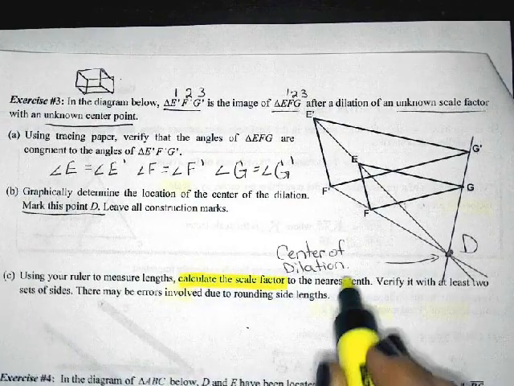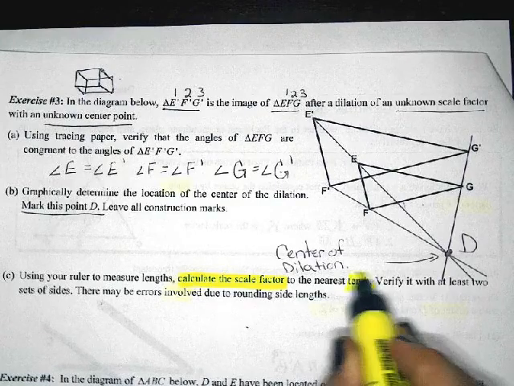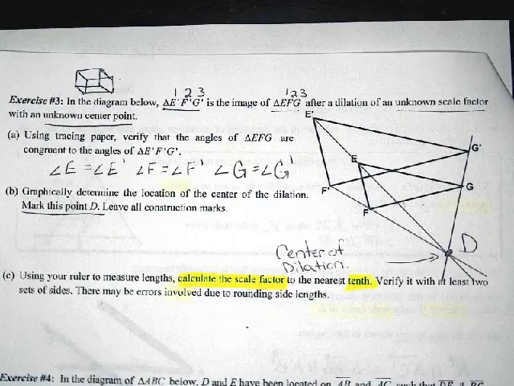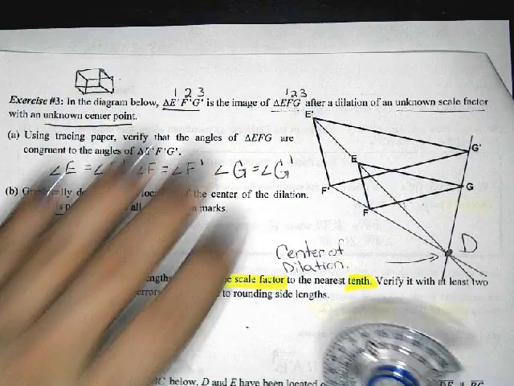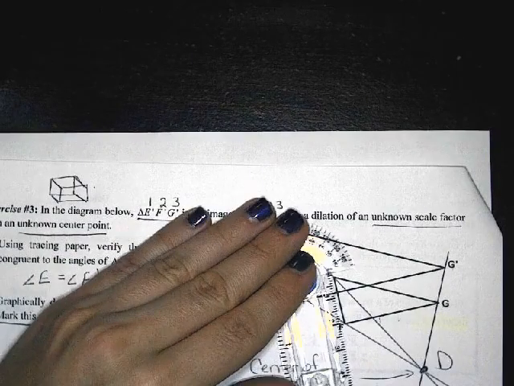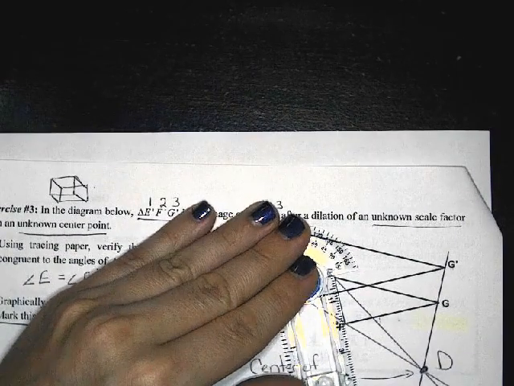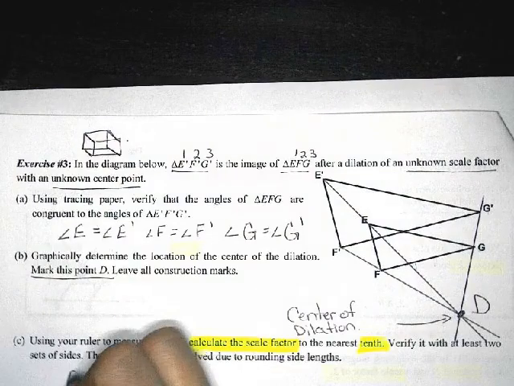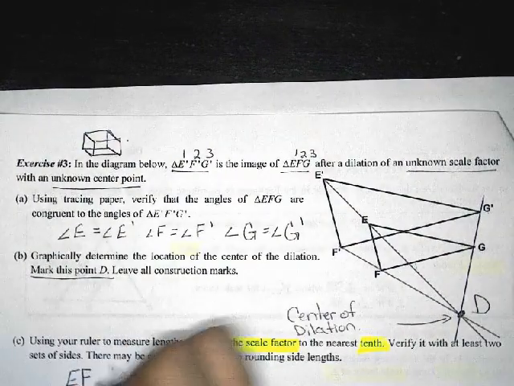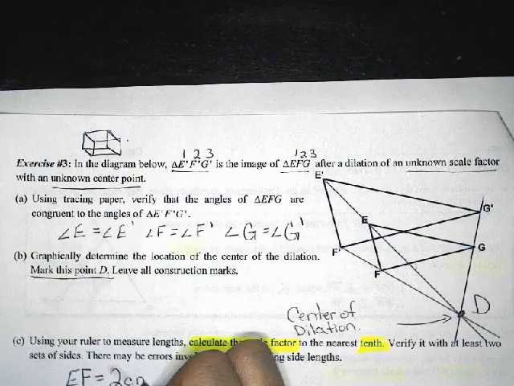It says to calculate the scale factor, and for this one it says to the nearest tenth, so we might get decimals. We might have to round if it's telling us to round to the nearest tenth. So I'm going to measure two sides, just two. If I measure E to F, I'm getting about 2 centimeters. So EF was the original, and I got 2 centimeters.